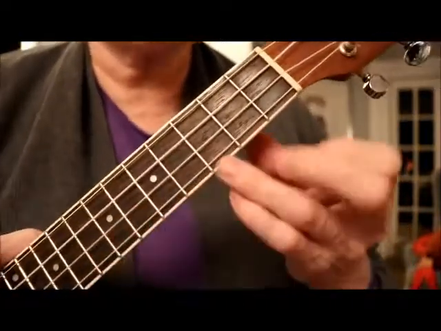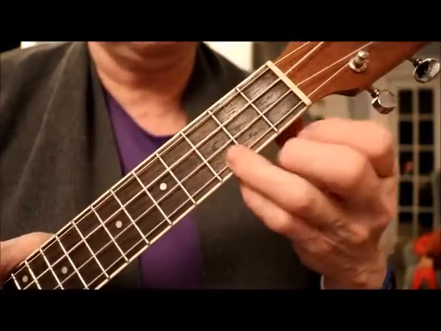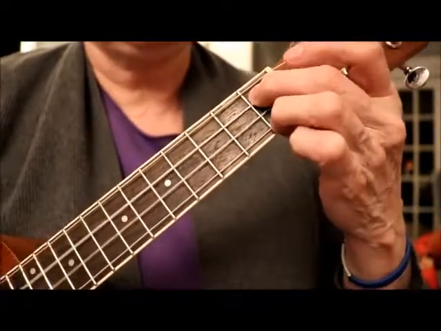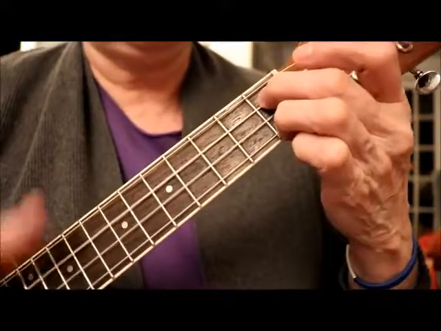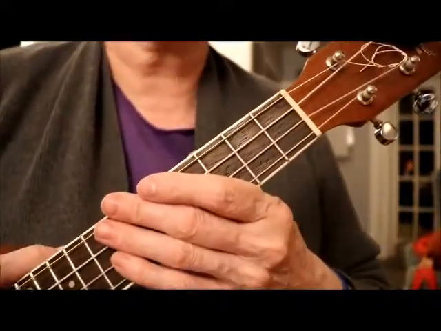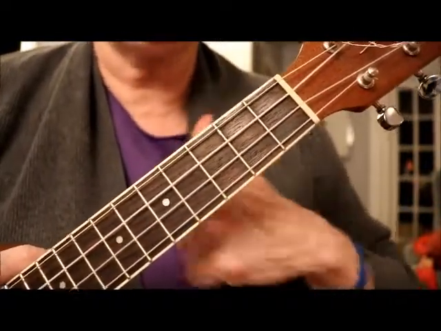And for those of you that can do that D minor 7, if you're doing an up-tempo song, it would sound like this. Okay? Just like that. Great. So the next one is going to be the key of F.